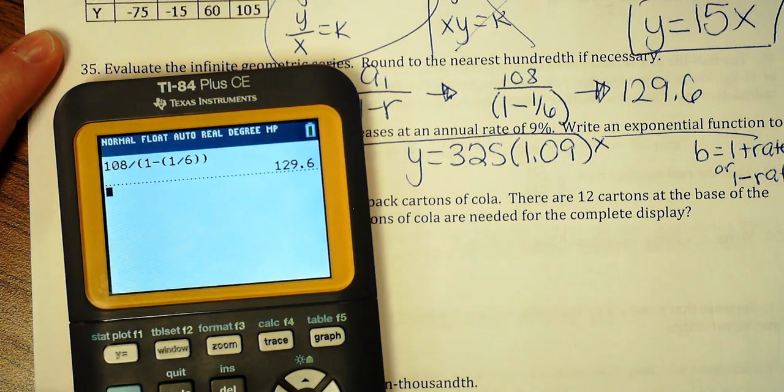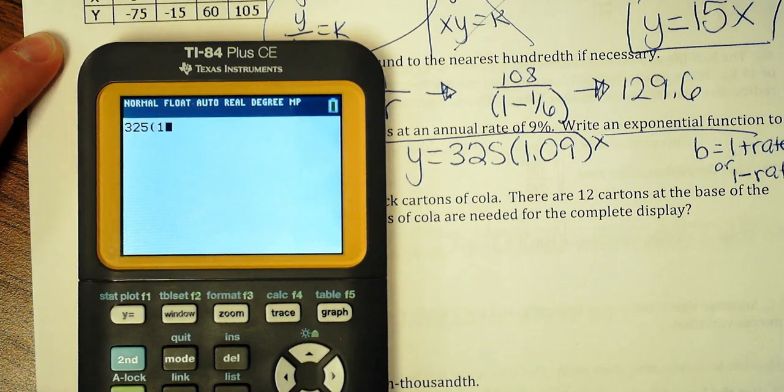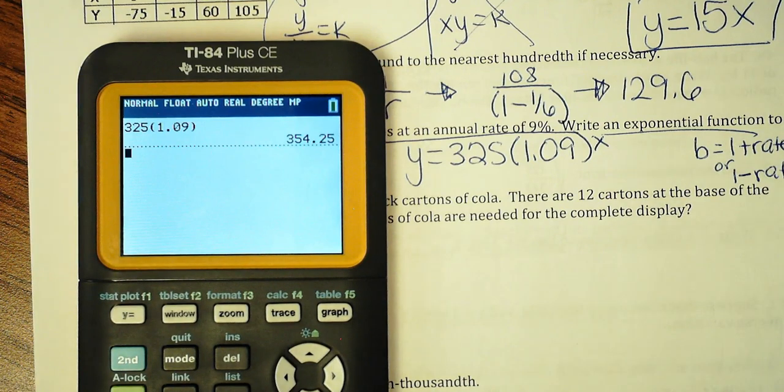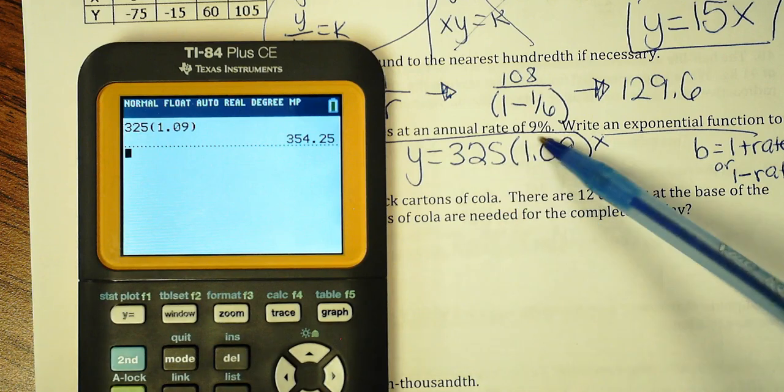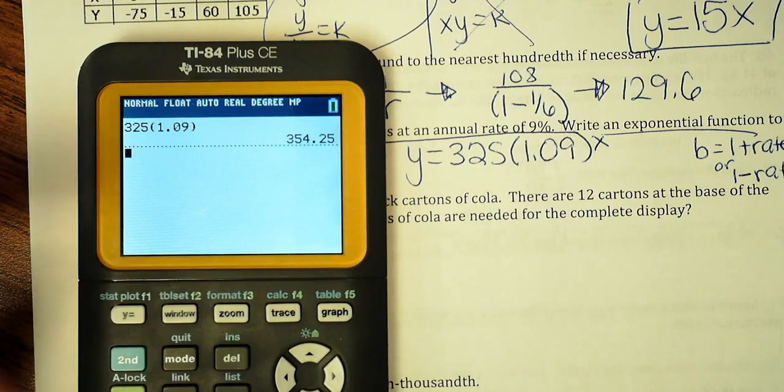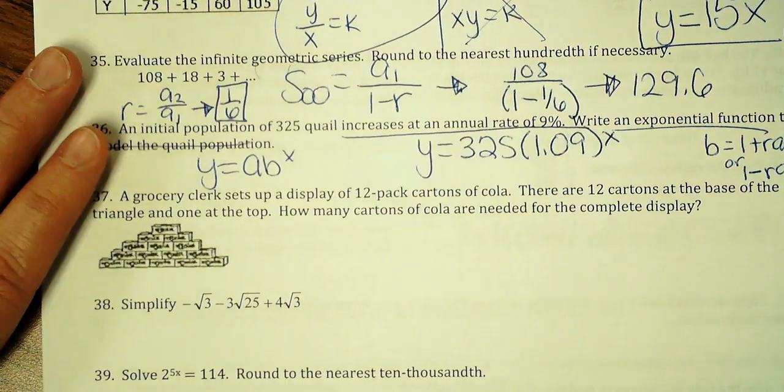So I have to put the 1 to account for whatever I have. So if I do 325 times 1.09, like that, and if this was just to the first, that would give me the next year. So I'm increasing and I'm adding 9% in one step by putting that 1 in front. If it's a rate of decay, then you would subtract the rate from 1.